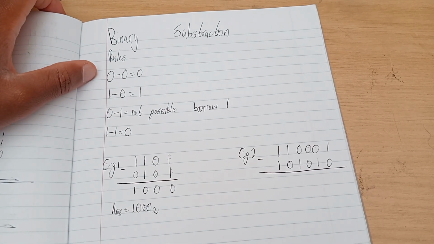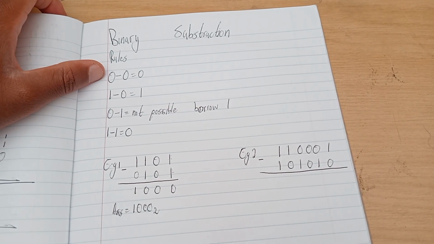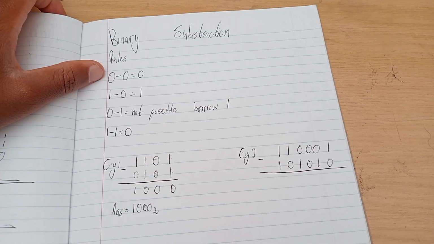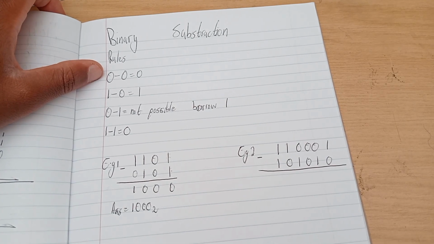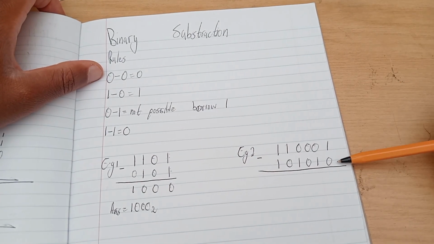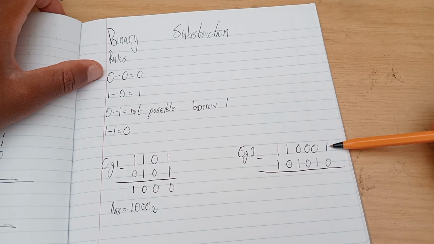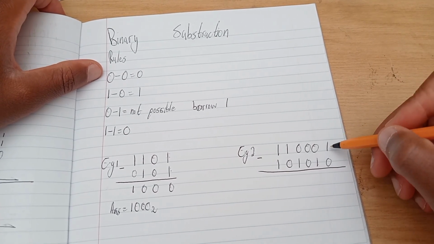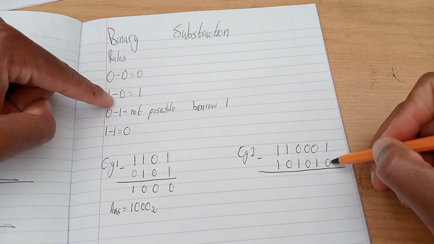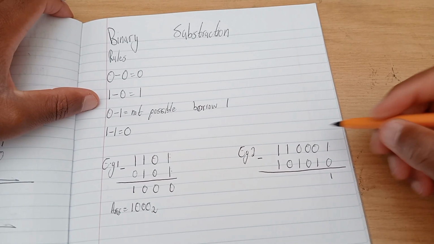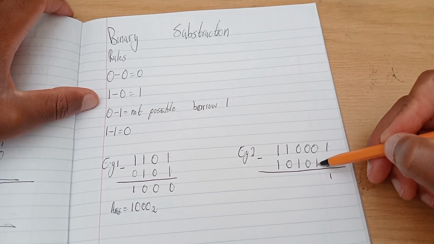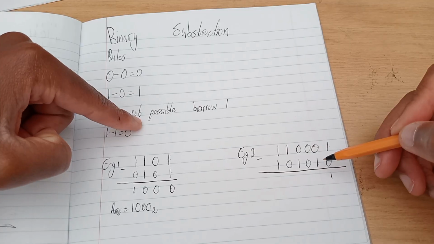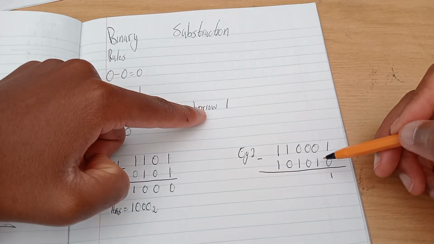Okay, so now we are moving on to the second example. On the second example, they say subtract this from that. So let's do it then. 1 minus 0 is what? It is 1. And then 0 minus 1. Remember, guys, this is not possible. You're going to borrow a 1.